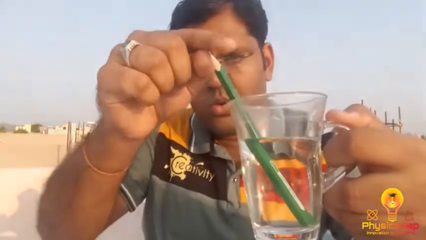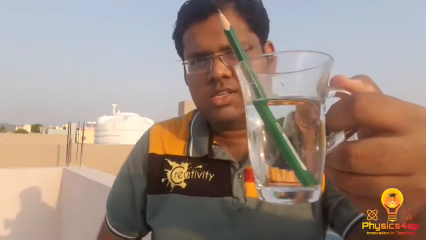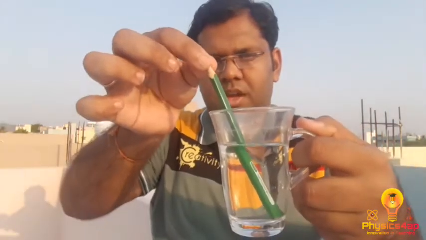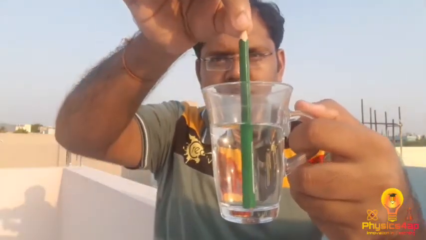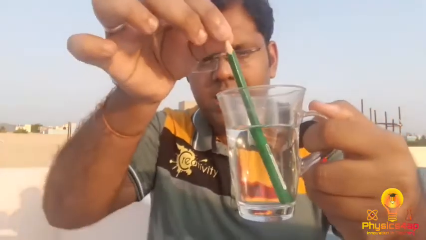So here we have a pencil of one ray, and the image of the pencil which you can see is in another place. It's been displaced. That is the bending of light. But if you make it exactly perpendicular, that is exactly at 90 degrees, you can see there is no bending of light here. So there is no bending of the pencil. But now you can see the bending of the pencil. Exactly at 90 degrees there is no bending.